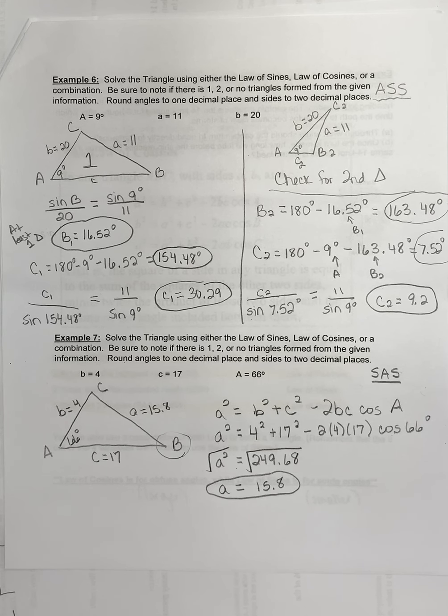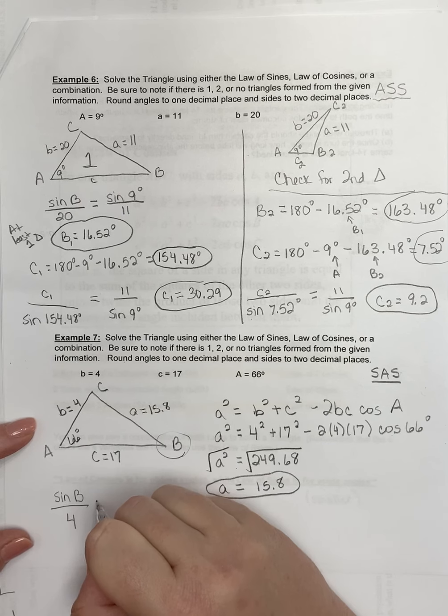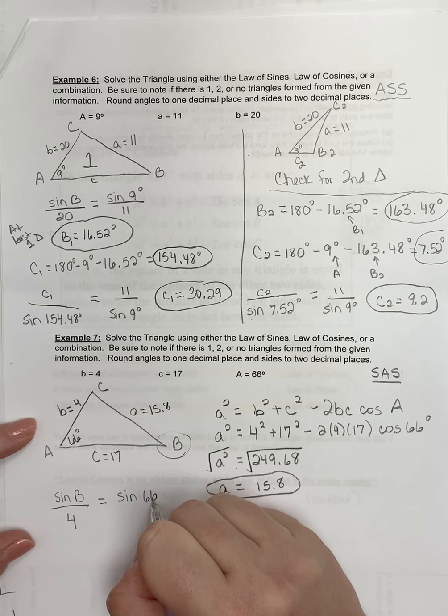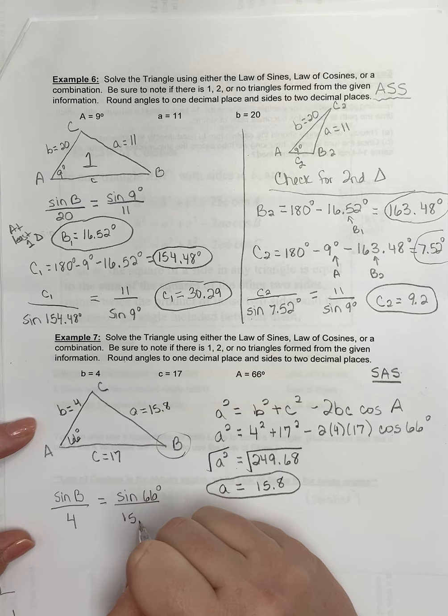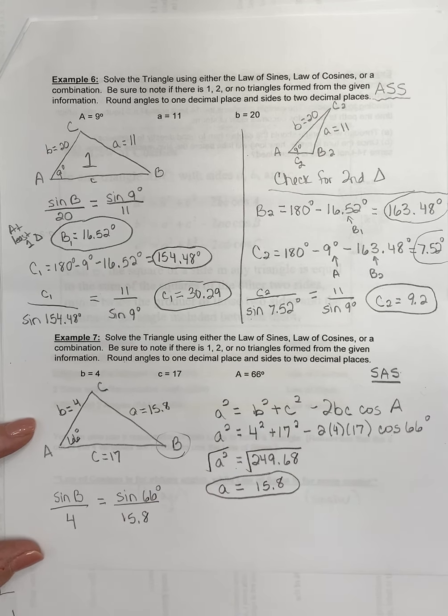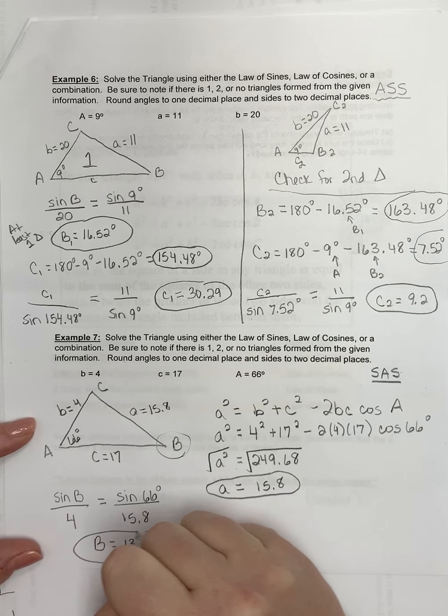Okay, so I'm going to use law of sines. I'm looking for angle B, so sine B goes on top, 4 goes on the bottom, equals sine of 66 degrees over 15.8. That's my information for A. Multiply, divide. Remember, you're going to get that value equals sine B. So you're going to need to take the inverse of sine, or second sine, for that value. And angle B turns out to be 13.4 degrees.